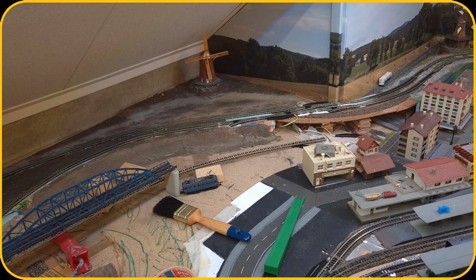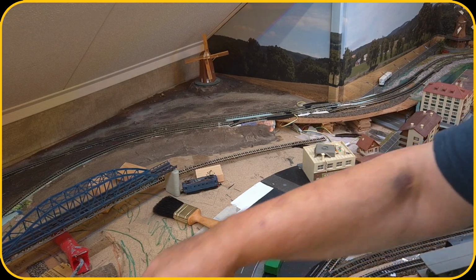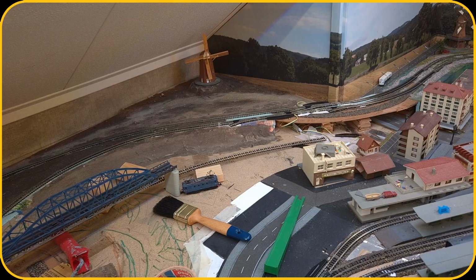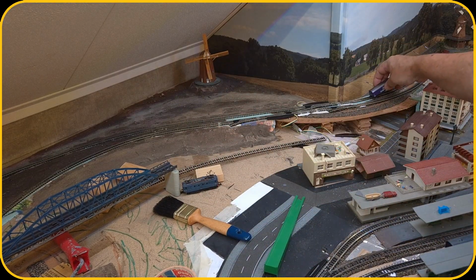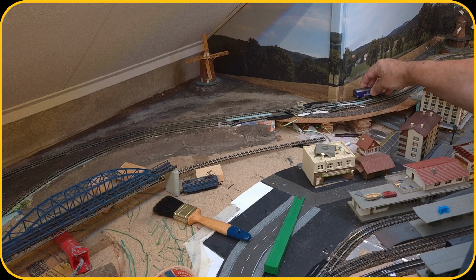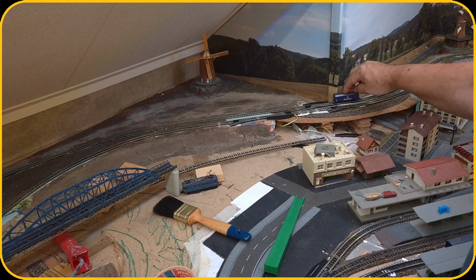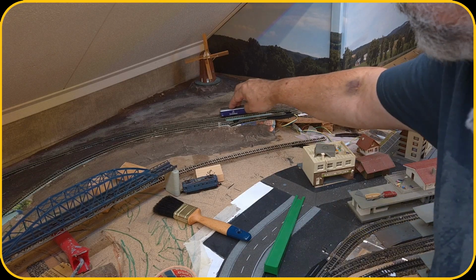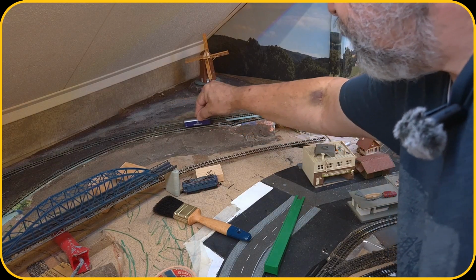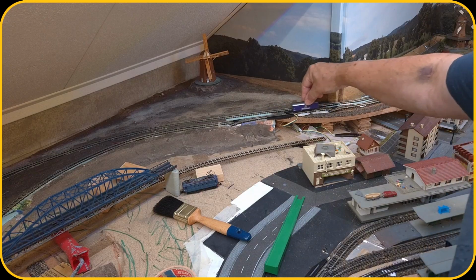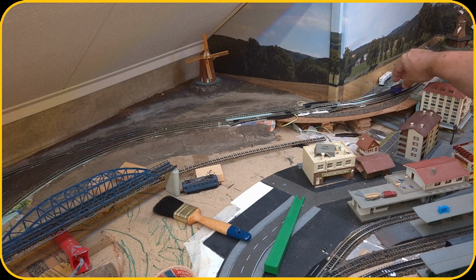But what does that mean? Let me just pick a coach. So the regular way the train goes, let me put that one on here, is straight over there, and then it returns here, and it travels that way.